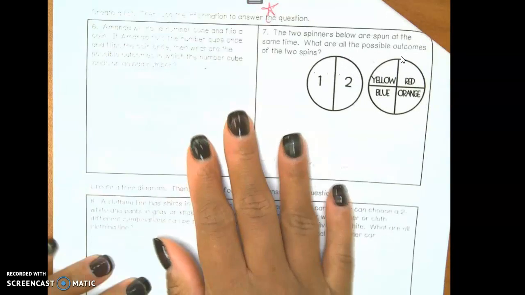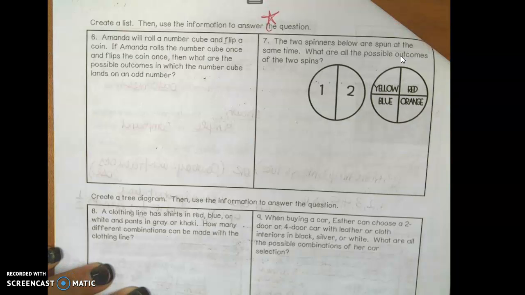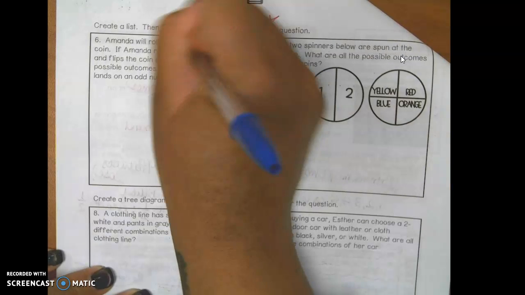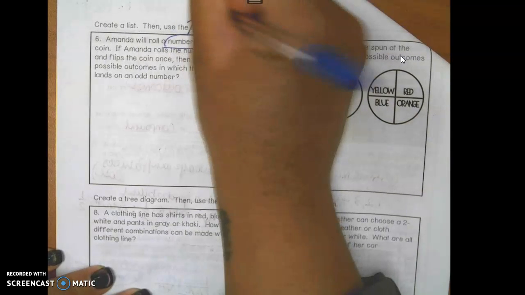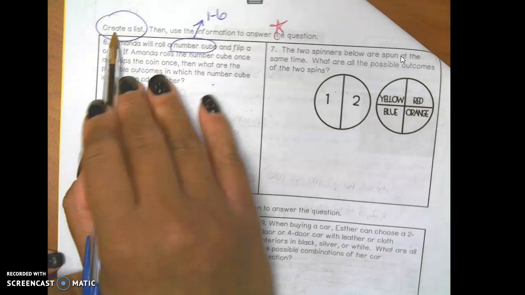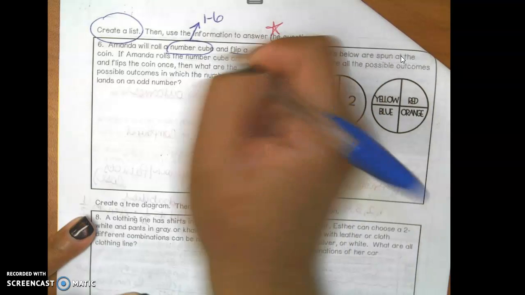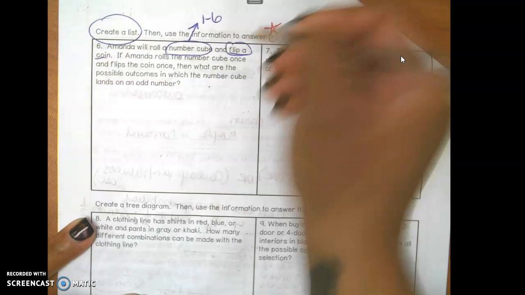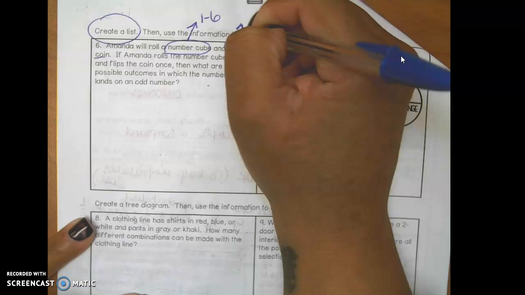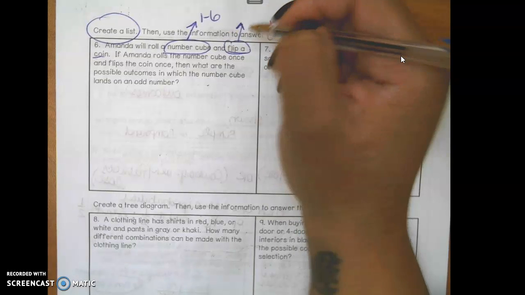Amanda will roll a number cube and flip a coin. What can she get on a number cube? 1 through 6. By the way, I'm making a list. Like it says, create a list and use the info to answer the question. And flip a coin. What can I get on the coin? Heads or tails?